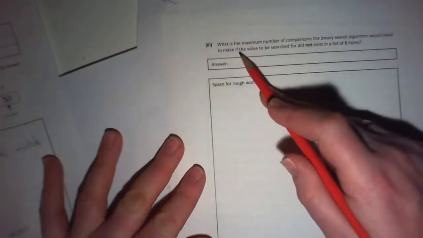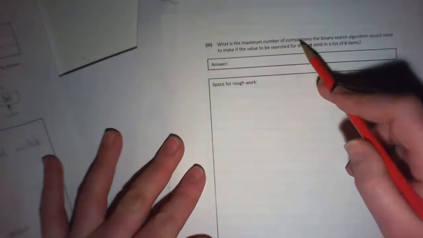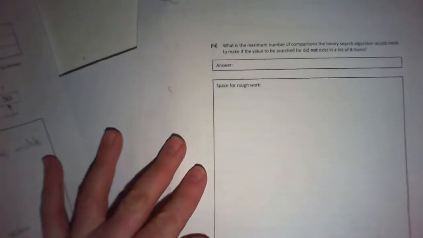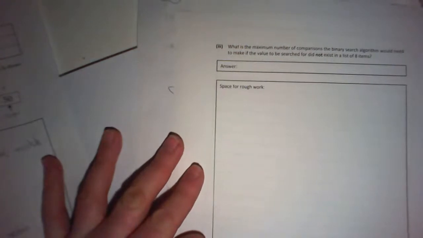What is the maximum number of comparisons the binary search algorithm would need to make if the value to be searched for did not exceed the list item of 8? So if 8 is the maximum, what's the maximum number of searches you need to do? Okay, so it's log to the base 2 of n, which is 3. You do it on your calculator, log to the base 2. Let's try and do it. Yeah, here it is. Log to the base 2 of 8 is 3.